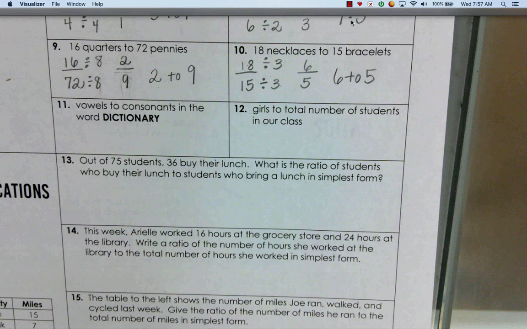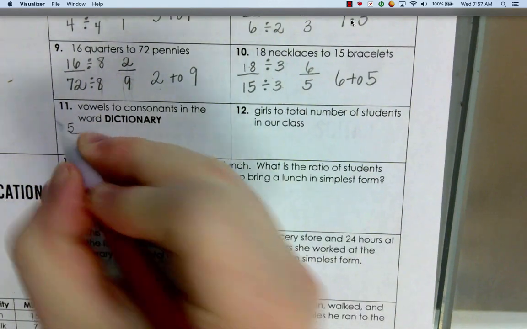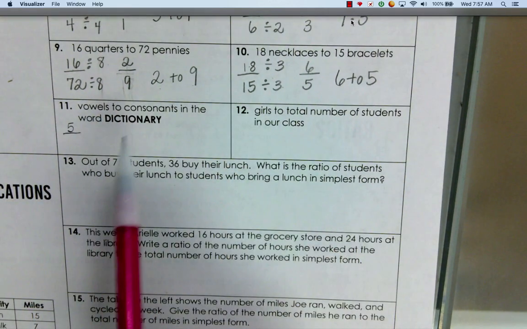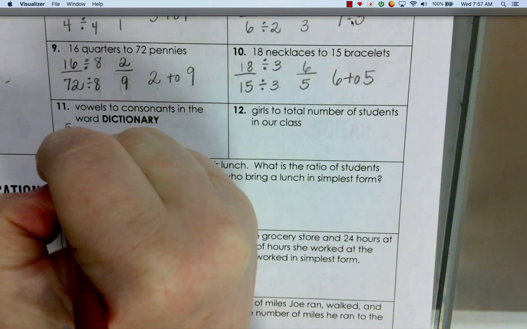But how many of those are vowels? Okay, A, E, I, O, U. 5. So 5 to 2... And when they say to consonants, you need to take that whole, because part is vowels, part is consonants. So we're doing a part-to-part ratio, but the whole is 26, and you need to subtract your vowels. So 26 minus 5 is 21.